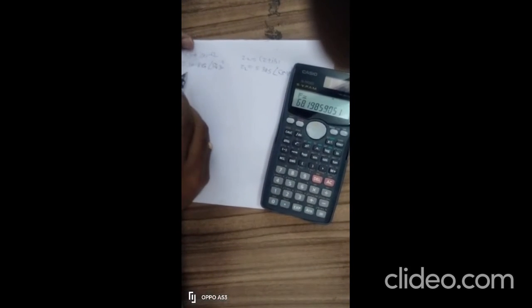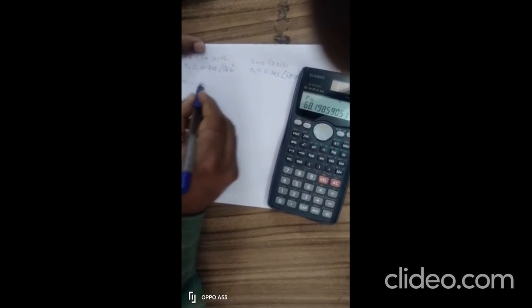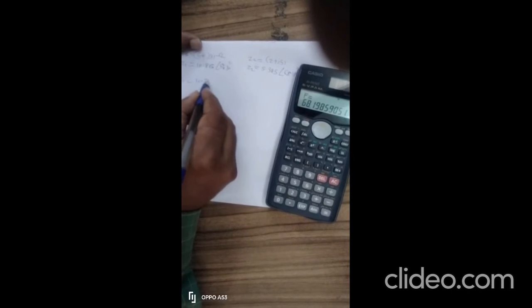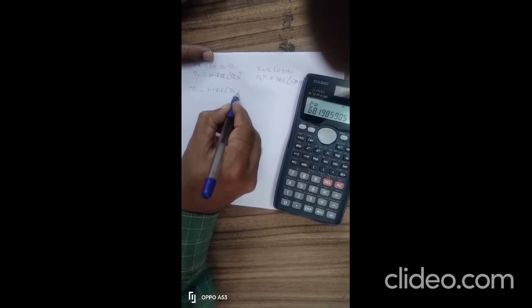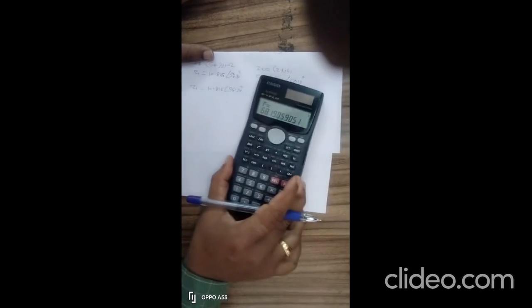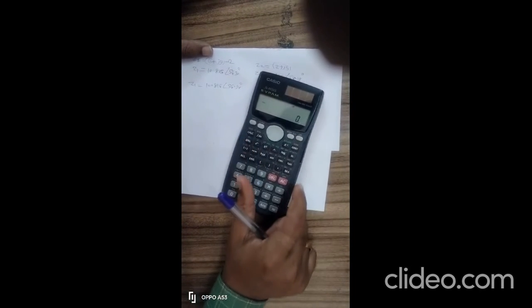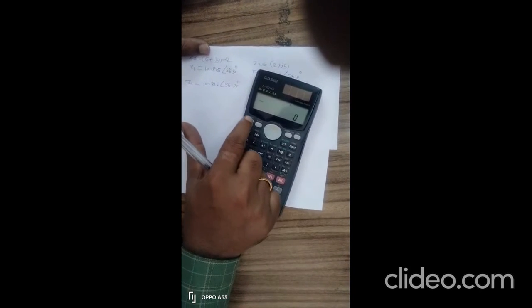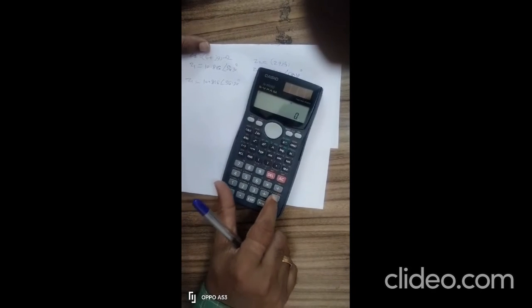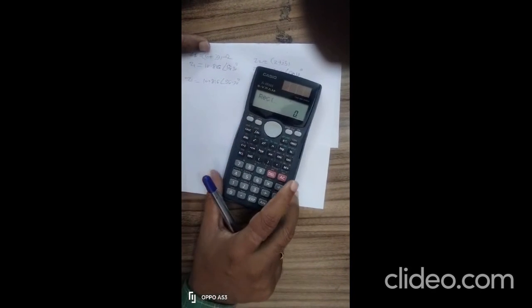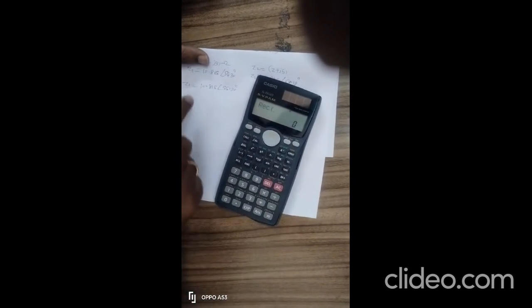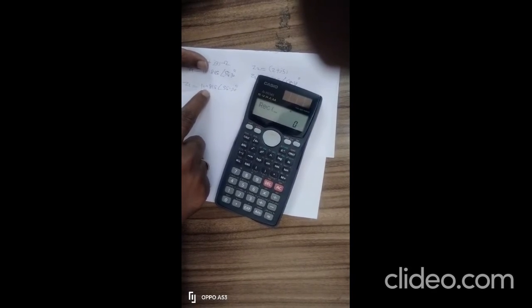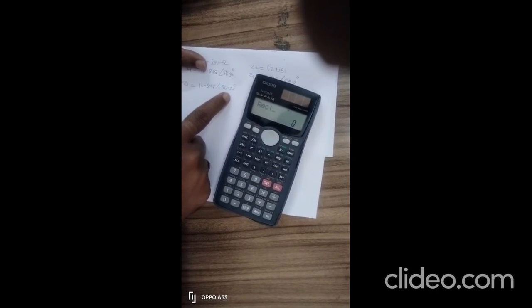Now for polar to rectangular form, suppose you are having the value Z1 is equal to 10.816 at an angle of 56.3 degree, and you have to convert this value into the rectangular form. Now in this case press shift minus, it will ask for REC, that is rectangular form. So from the polar value you will get the two values, 10.816 and 56.30.